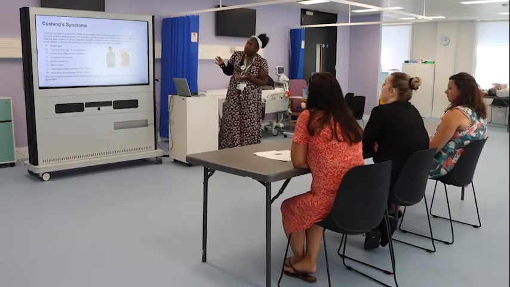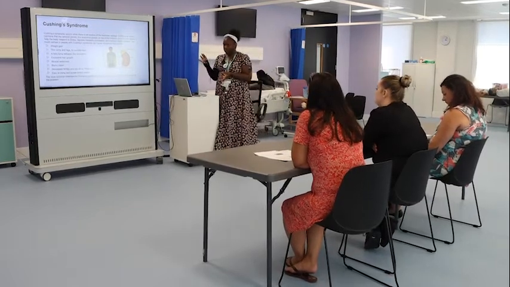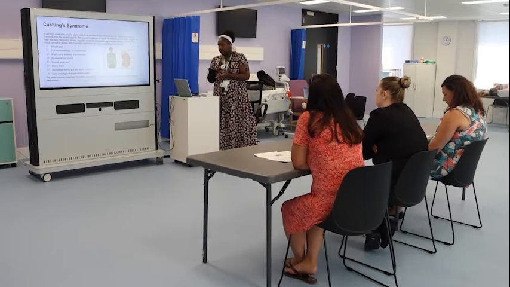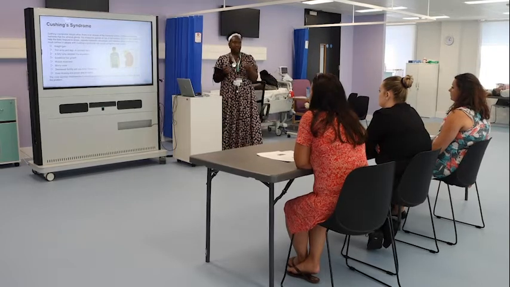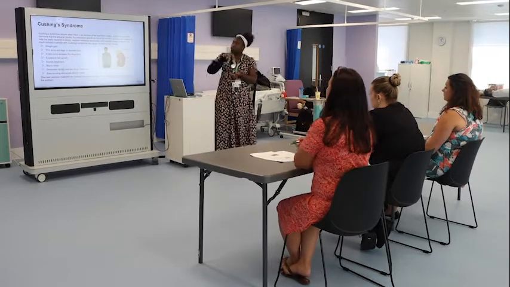And then you have Cushing's syndrome, which is another quite common endocrine disorder. So this occurs when there is an excess of the hormone cortisol. So cortisol is a steroid hormone, and it is produced by the adrenal glands, which sit on the top of the kidneys, according to the diagram there.